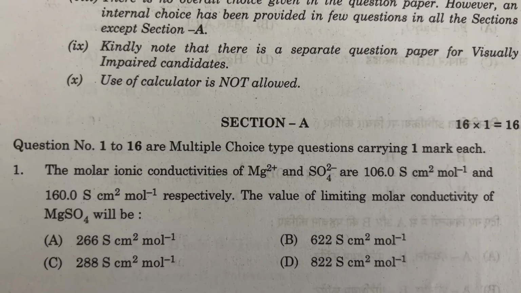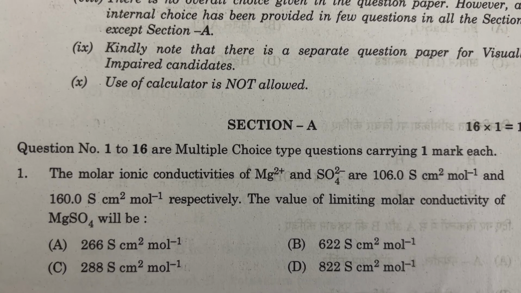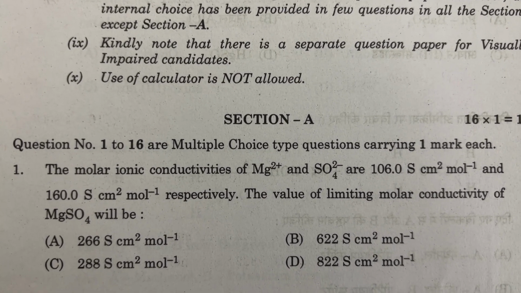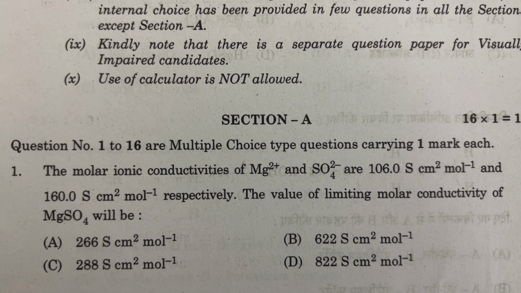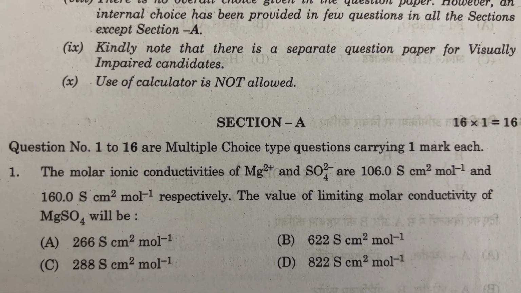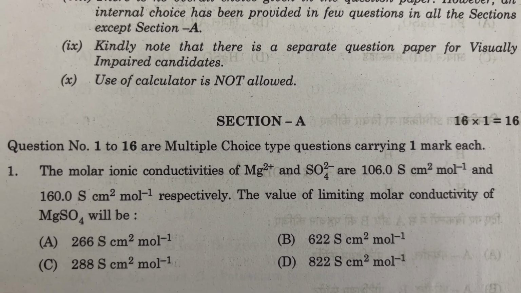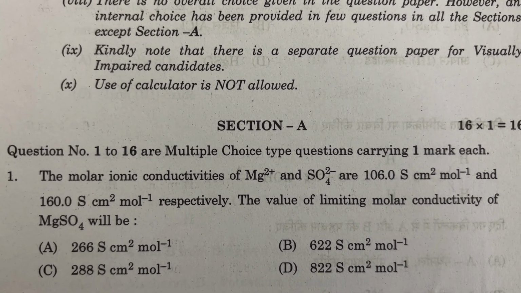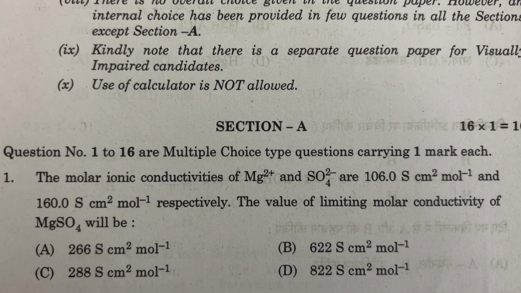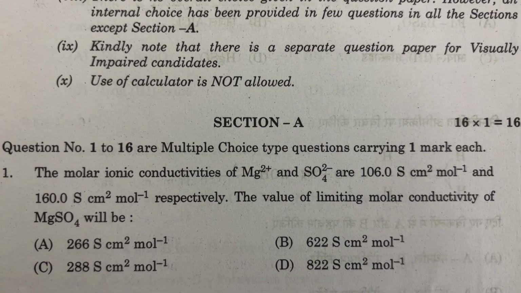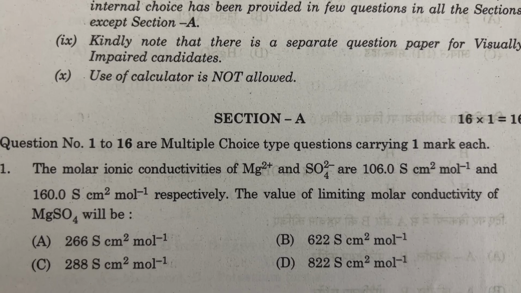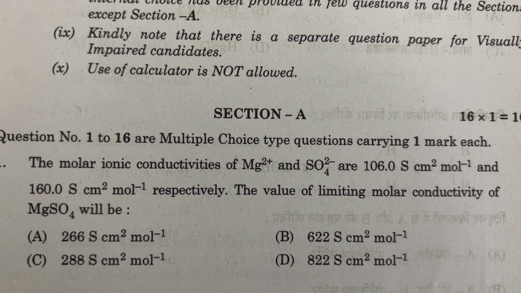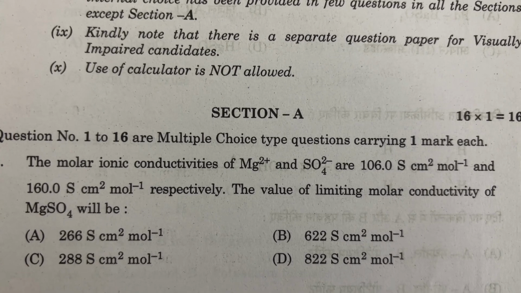Section A contains 16 questions and the first question is: molar ionic conductivities of Mg2 plus and SO4 2 minus are 106.0 Siemens centimeter square per mole and 160.0 Siemens centimeter square per mole respectively. The value of limiting molar conductivity of MgSO4 will be. So the answer will be A.